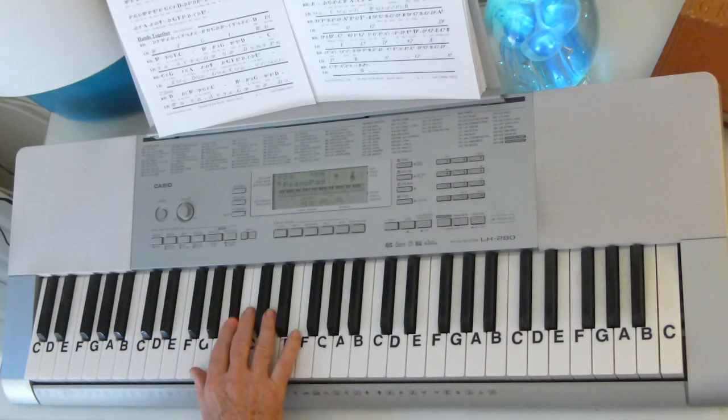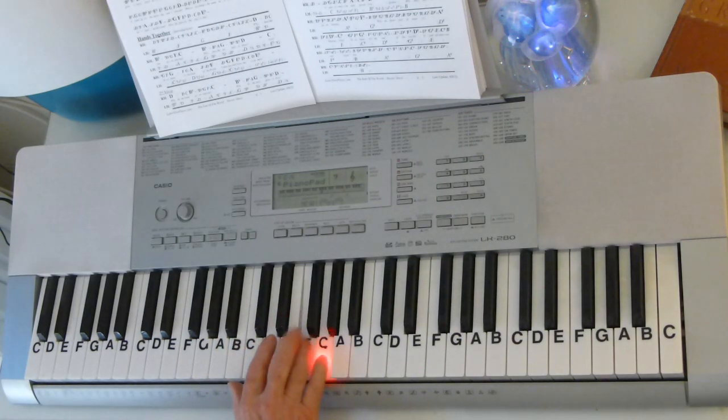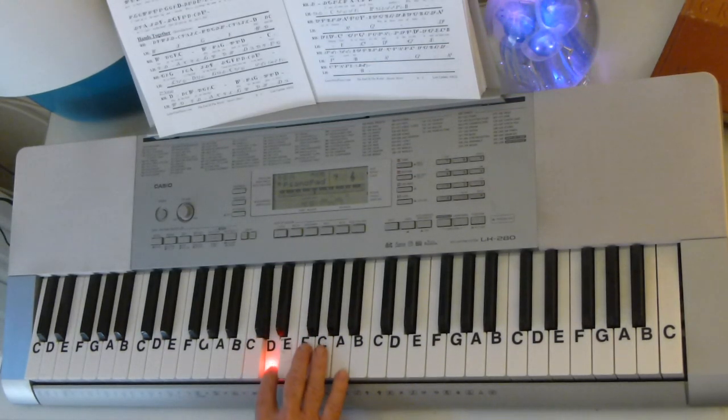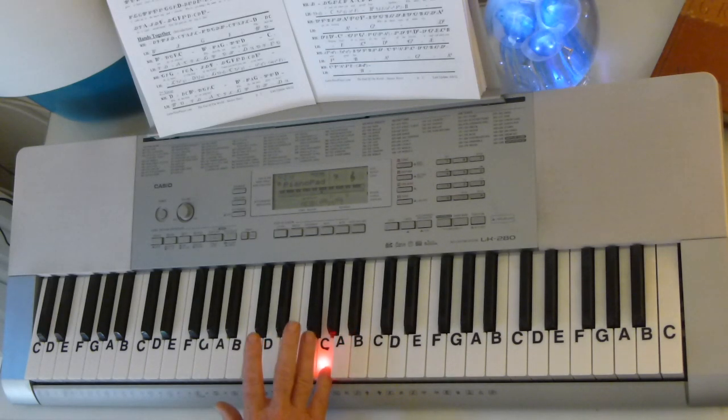Now the bridge is B flat, G, G, B flat, E flat, G, G, F, D, D, E flat, D, E flat, F, D, F, D. Then we go up to F, A, F, D, F, D, F, A, F, D, F, D, G, F, E flat, D, C, D, E flat. There you have the melody right on through it.